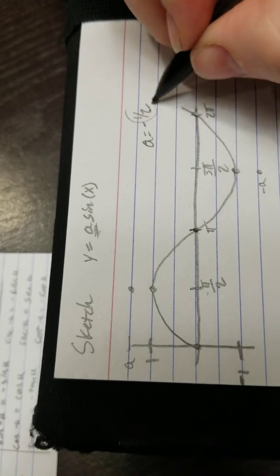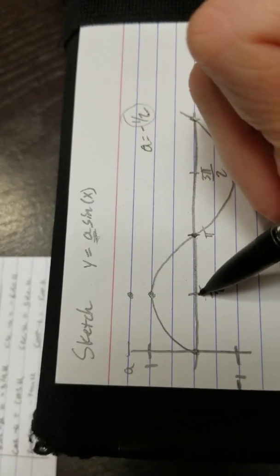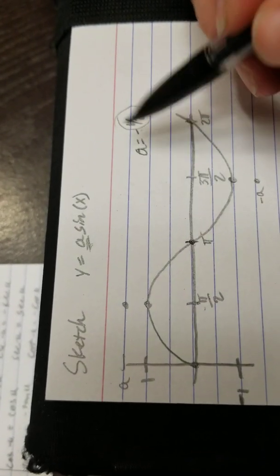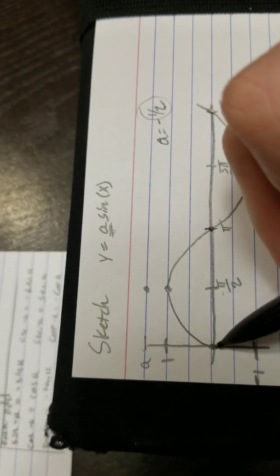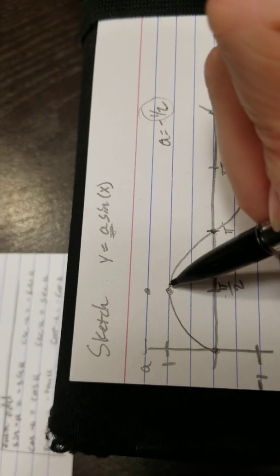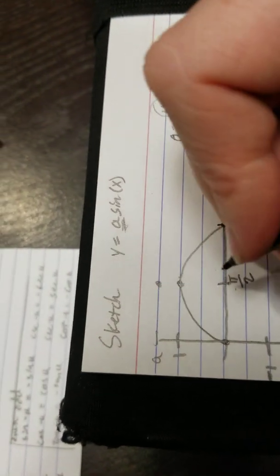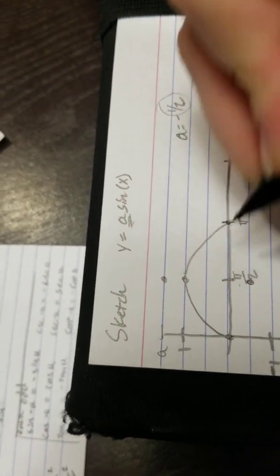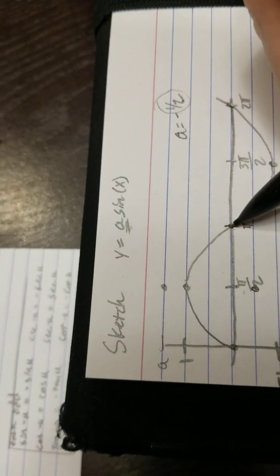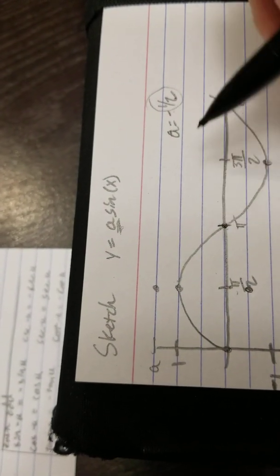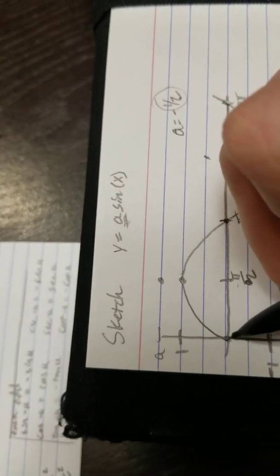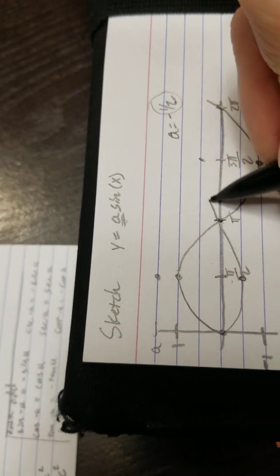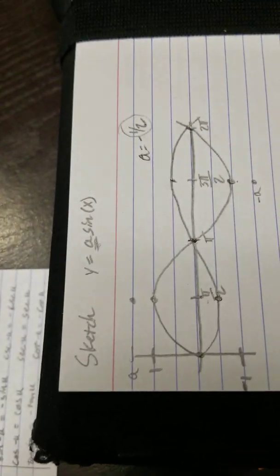The only way that this would switch is if I had like a equals negative 1/2. Okay? Since this is less than 1, it's going to be smaller than 1. And since it's negative, it's going to flip my graph. So if I took 0 times 1/2, I'd still be here. If I take 1 times negative 1/2, I'm at negative 1/2, that's here. Okay? And then 0 times negative 1/2 is still 0. Negative 1 times negative 1/2 is positive 1/2.